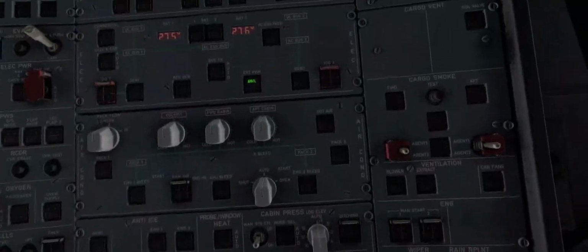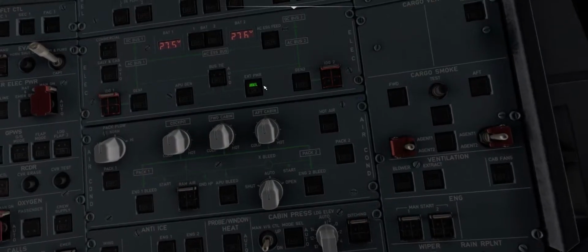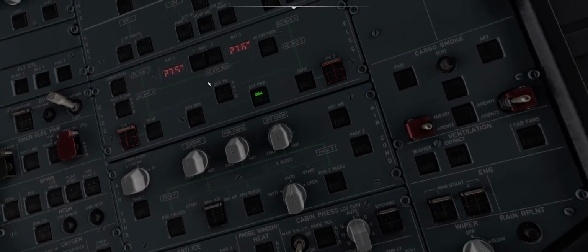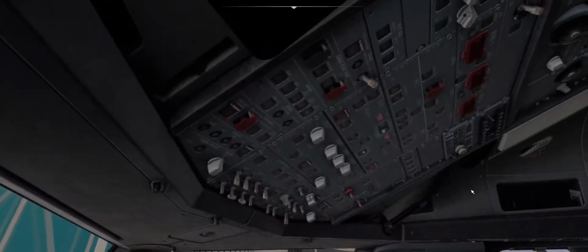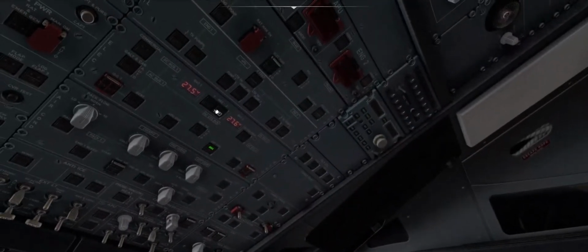Nice, cold and dark, and we do have some external power, so we'll utilize that. Let's go batteries one first. This is an awkward angle. Let's get it from here. So batteries one, batteries two, and external power on. Perfect.